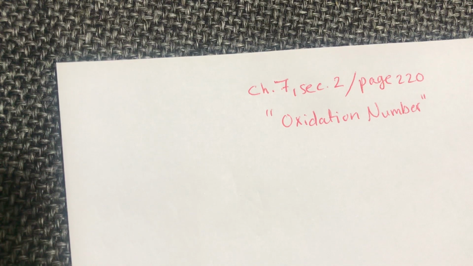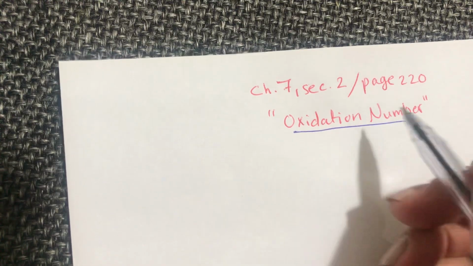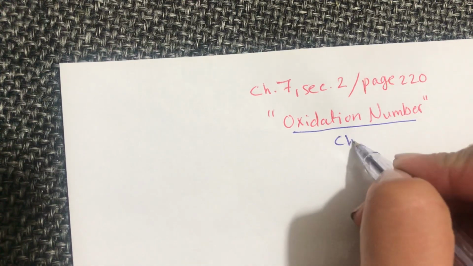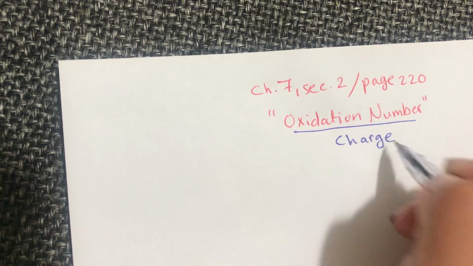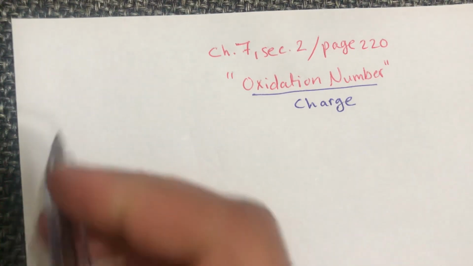Chapter 7, Section 2, Oxidation Number. Oxidation number means charge. So how do we get the charge of elements in a compound?